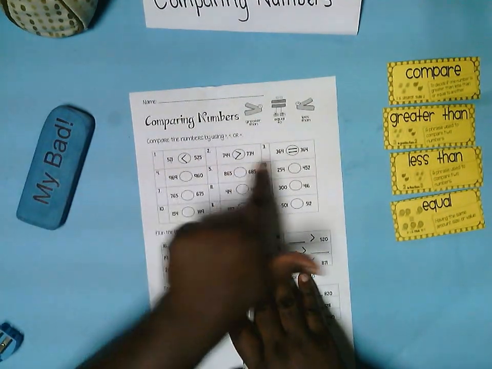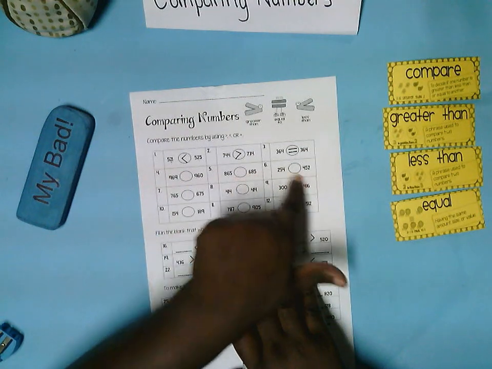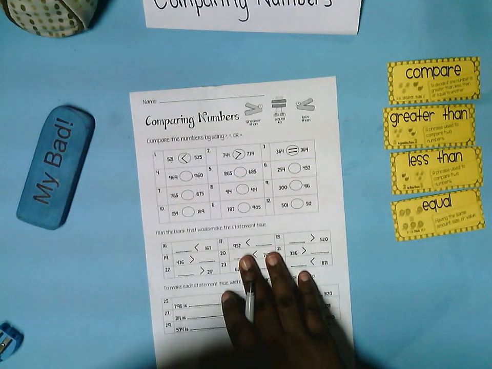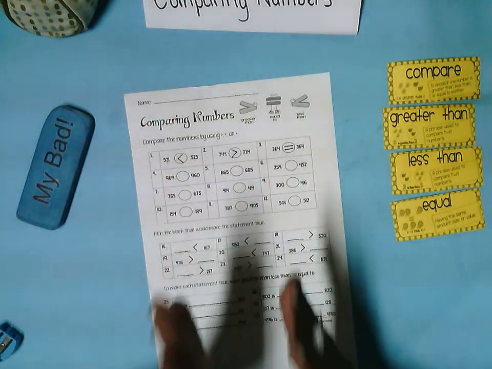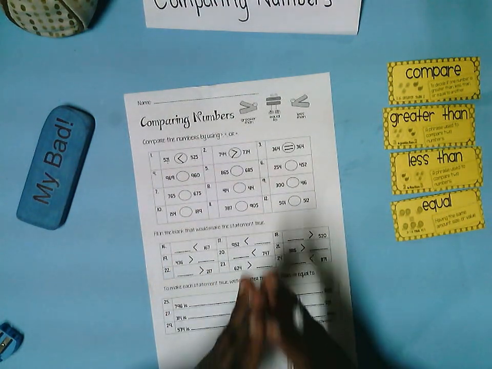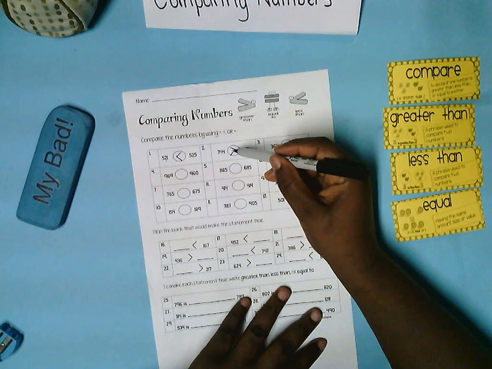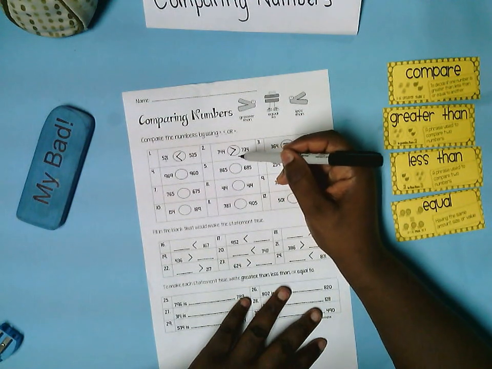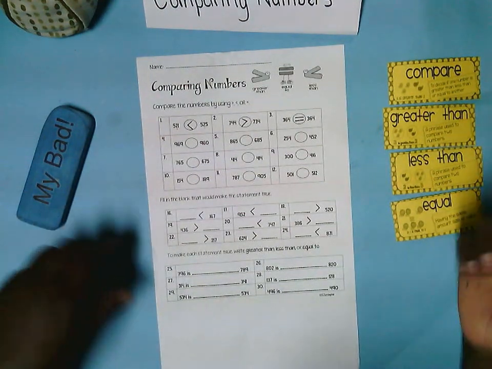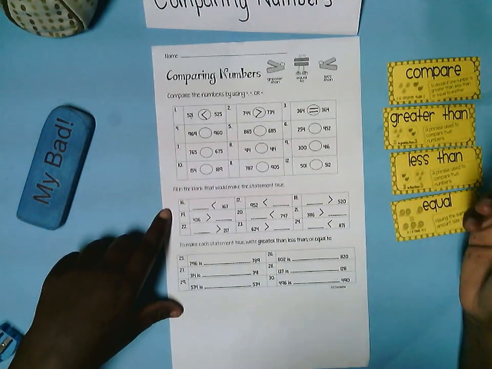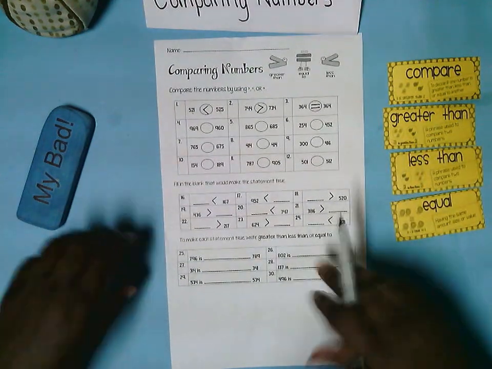Okay, so we've done these three together. You're going to continue these on your own. Make sure that when you draw your sign, your symbol, that the larger number, the mouth is open to the larger number. Let's go on to the next section, and we're still practicing the same skill. But this time you get to write in your own number.